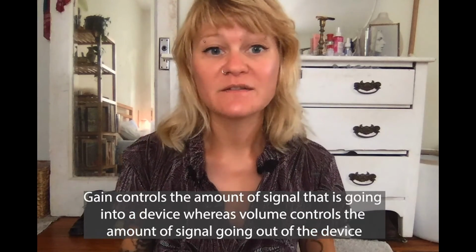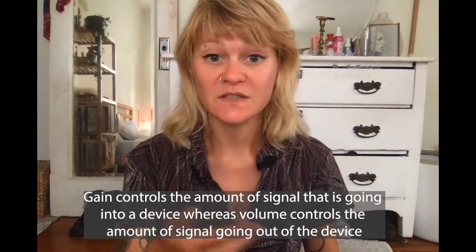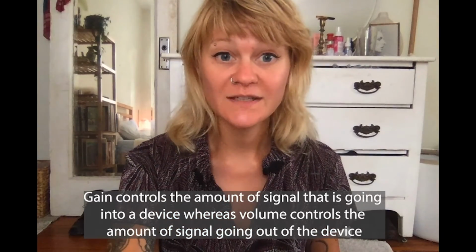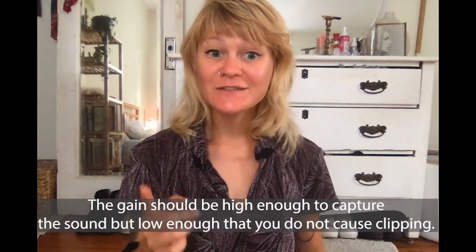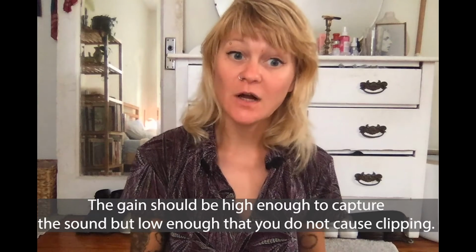What is gain? Gain controls the amount of signal that's going into a device, whereas volume controls the amount of signal going out of the device. Input is going to be related to gain. The gain should be high enough to capture the sound, but low enough to not cause clipping. You want your sound signal to fall mid-range. And usually whatever device you're using is going to have a meter that will show you.